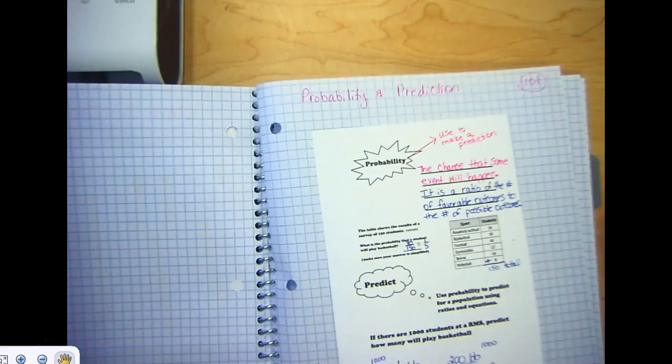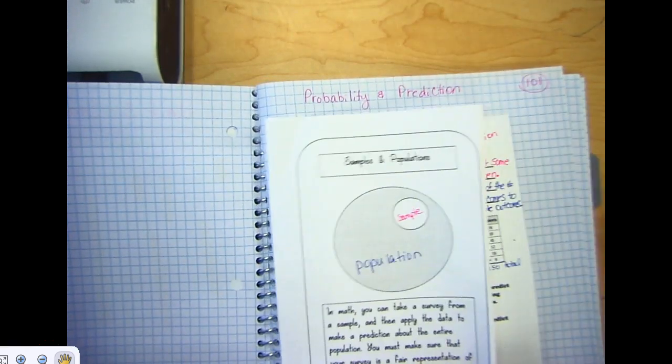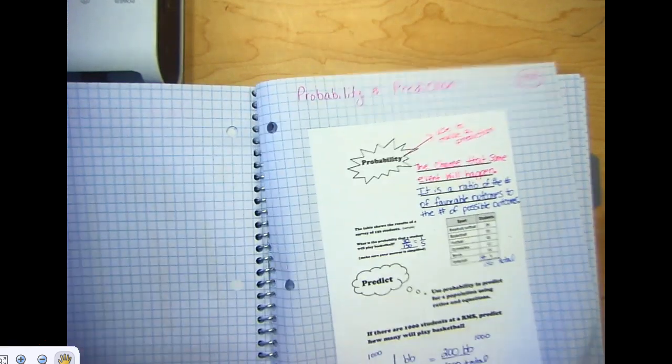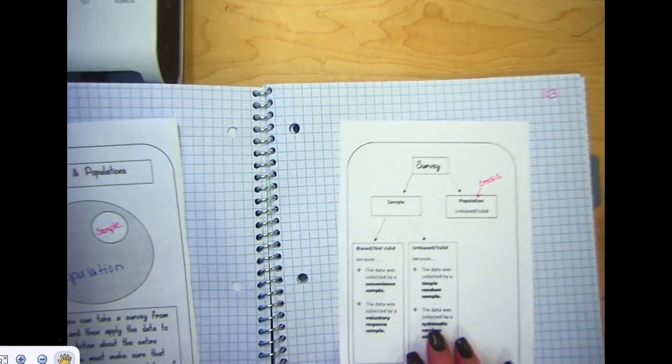Don't spend time trying to cut out all those corners. Just cut your paper in half. We don't have time for all of that decorative cutting. Just cut it in half. Okay. So I'm going to put these two on 102 and 103.